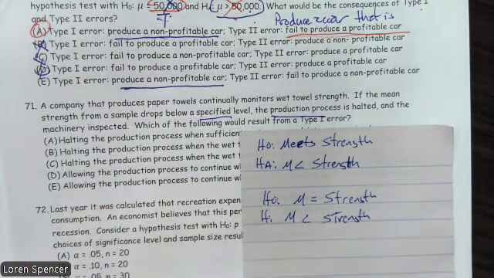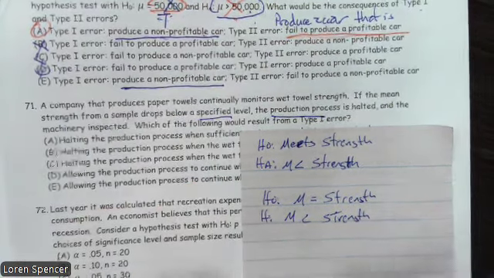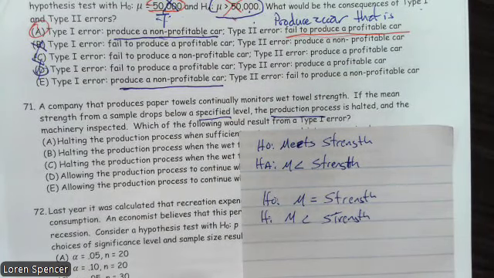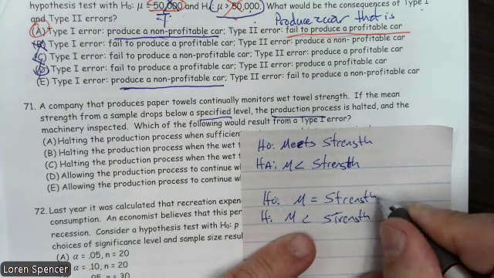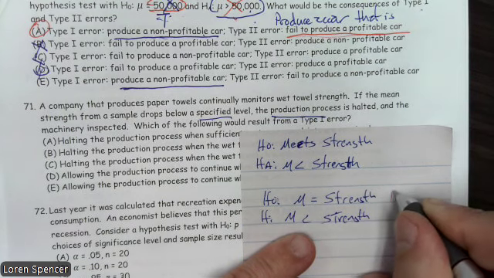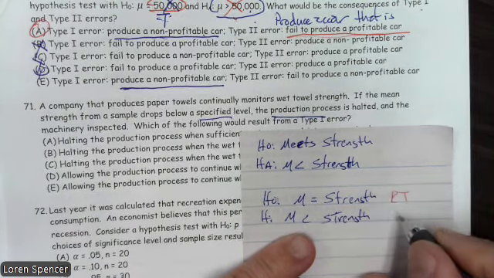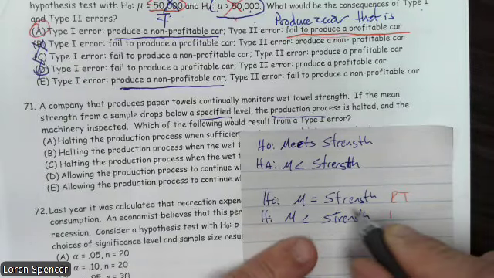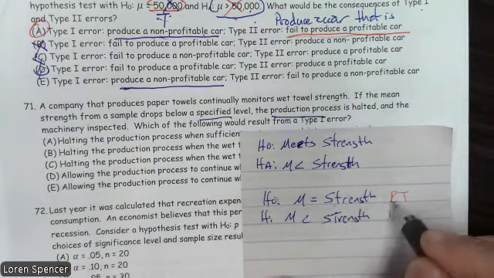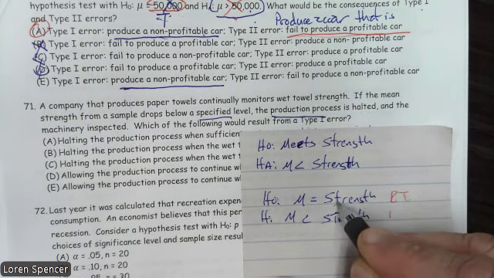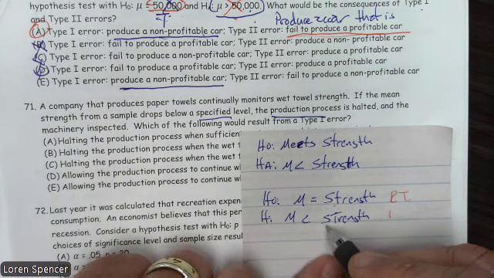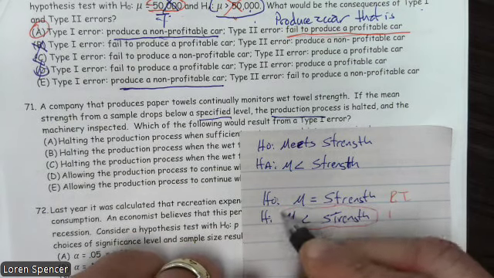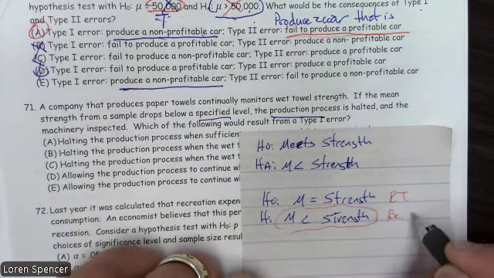All right, a type 1 error. That means I reject the truth. So in this case, I reject the truth. This was true, and that was an error. So I rejected the truth. So it was meeting strength, and now I believe this.